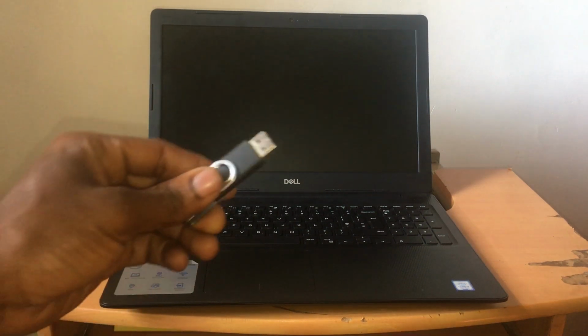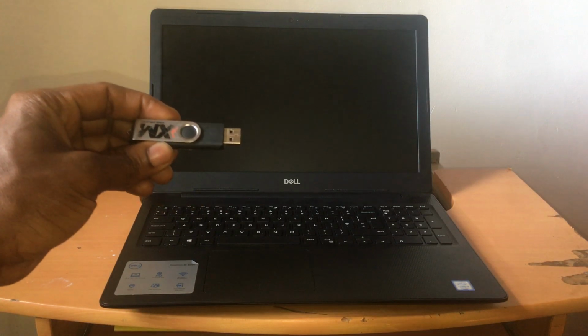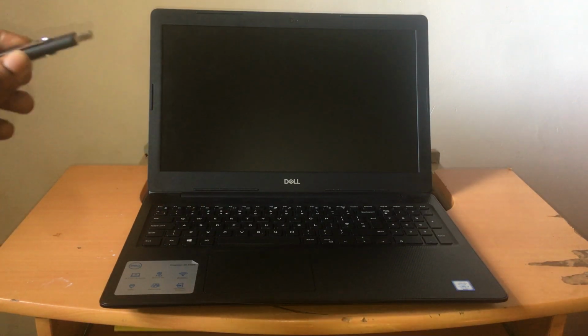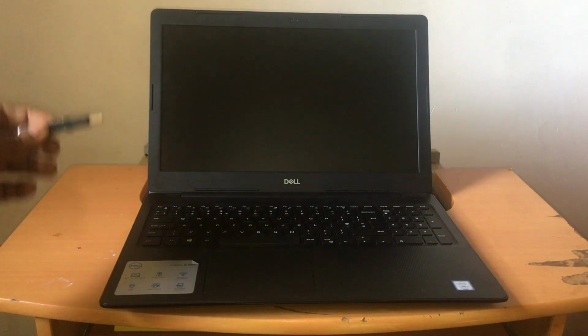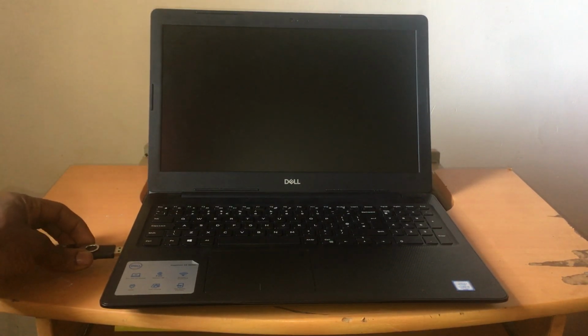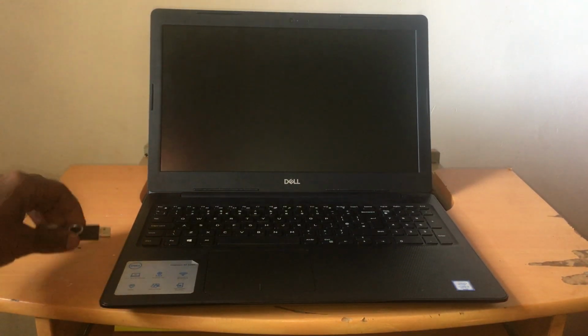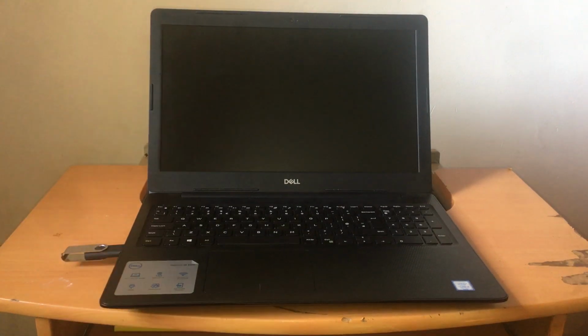In this video, I'm going to quickly show you how to enable USB boot options on your Dell Inspiron laptop. In my case, I have the Inspiron N5010. I'm going to port my USB that has Windows files. This is a bootable USB drive.